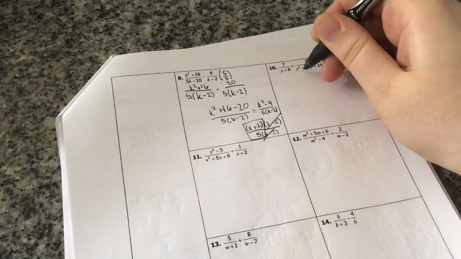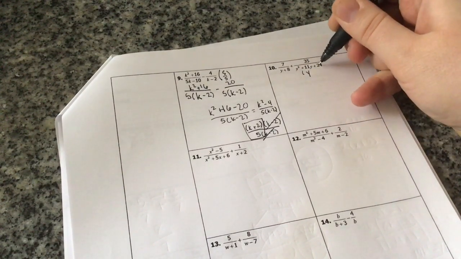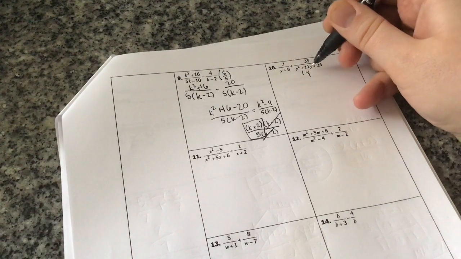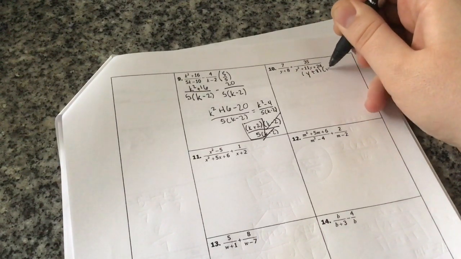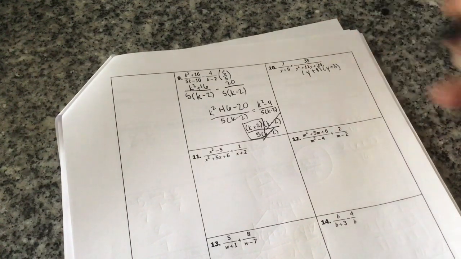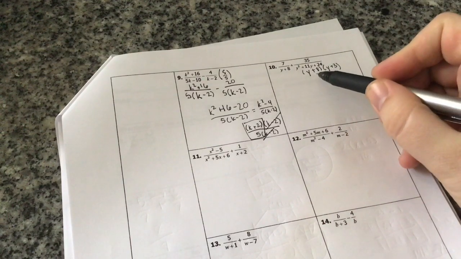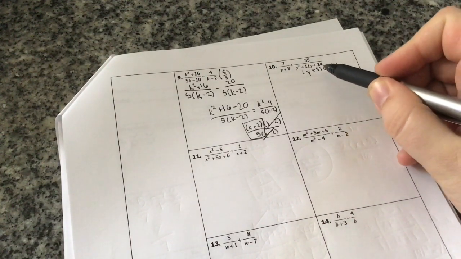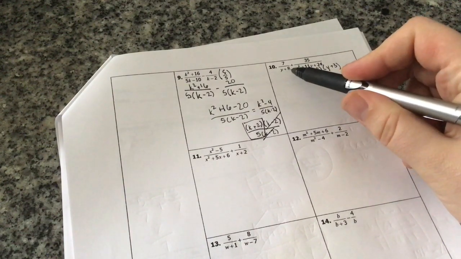But we end up getting y, let's see, 24 factors of it would be 12 and 2. That's not going to work for 11, 8 and 3. Y plus 8, y plus 3. So you'll notice this denominator is y plus 8. This denominator is y plus 8 and y plus 3. So what we have here is a y plus 3 that we don't have here.